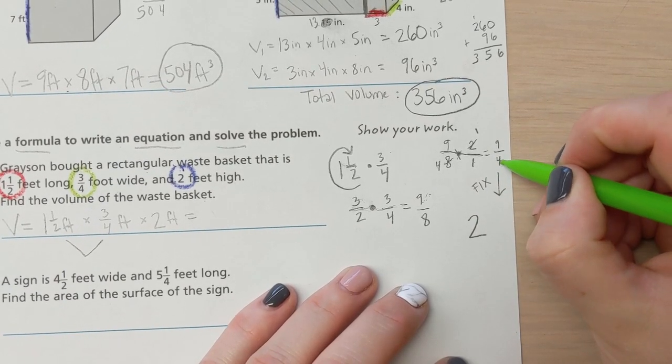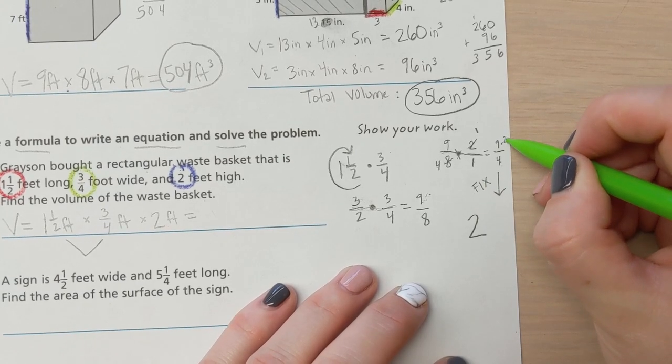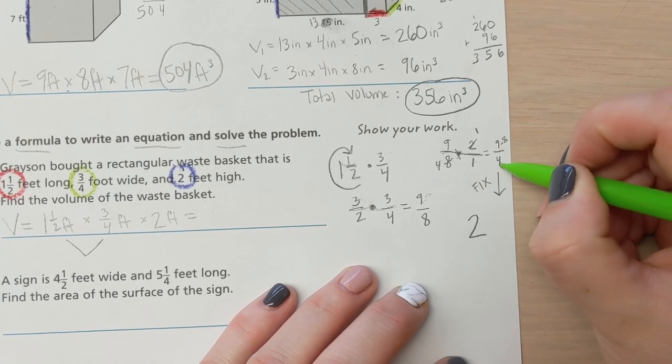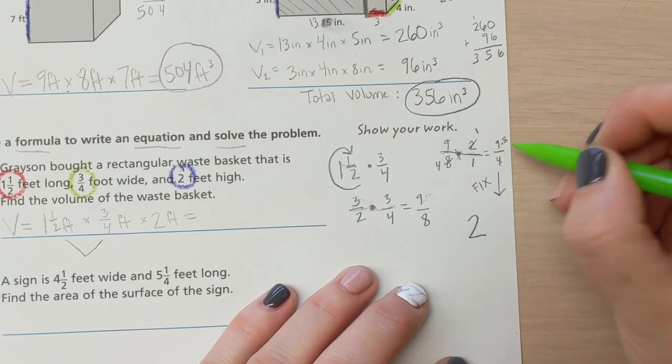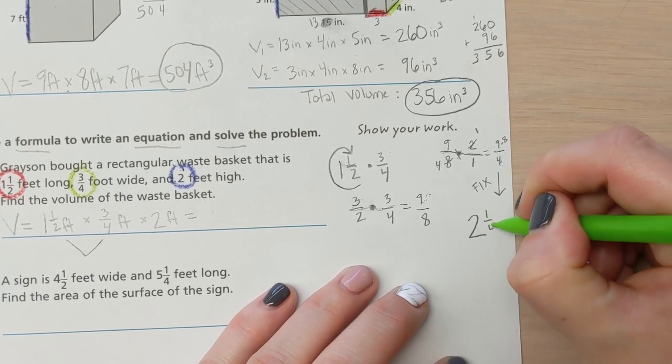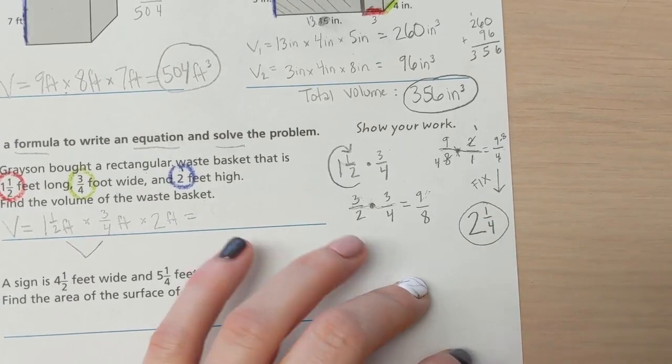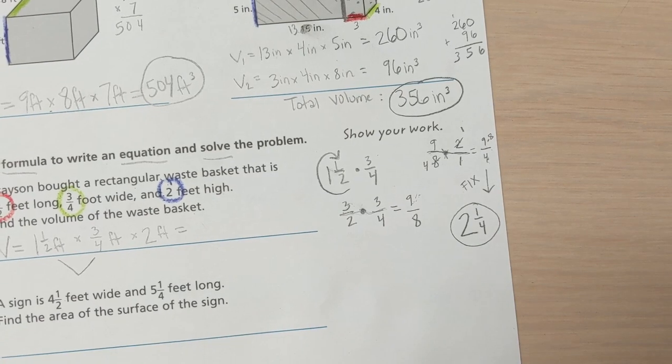And when I took 4 2 times, it was like taking away 8 pieces, or 8/4, right? 9/4 minus 8/4 is 1/4. So that is my final answer, as I've multiplied everything together.